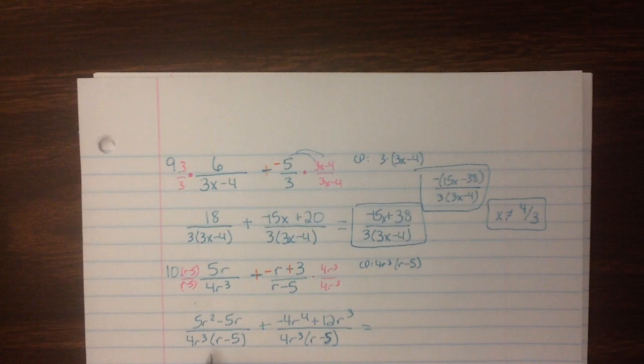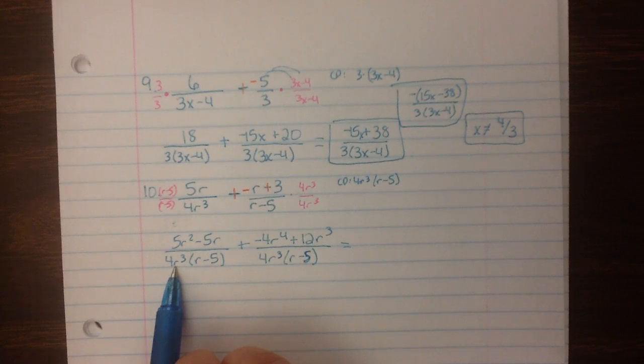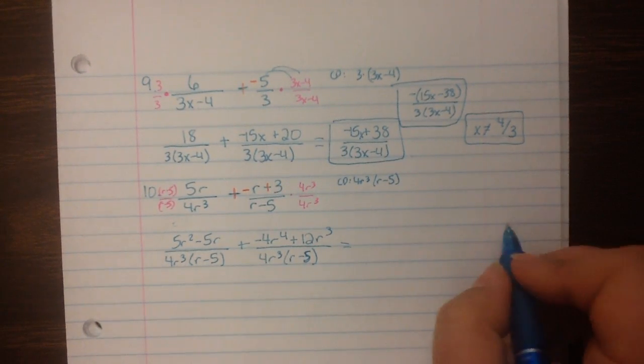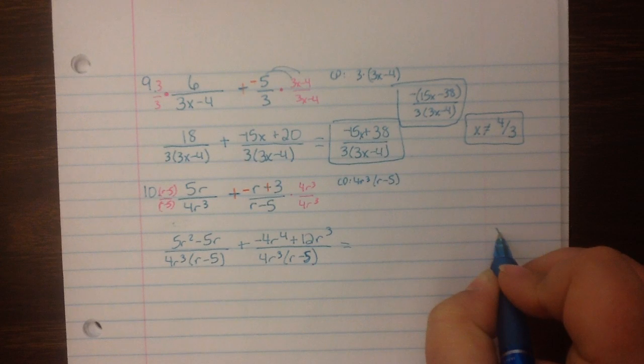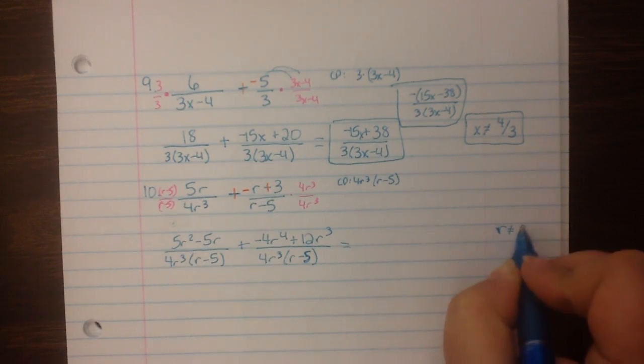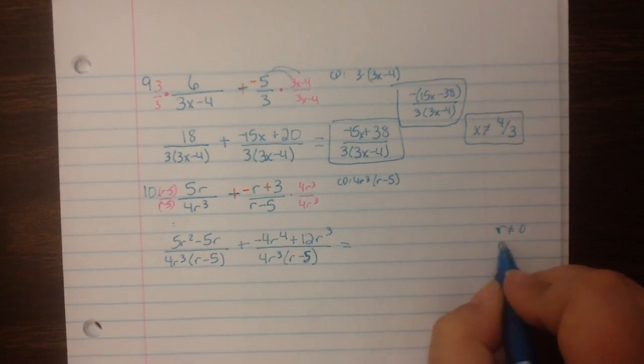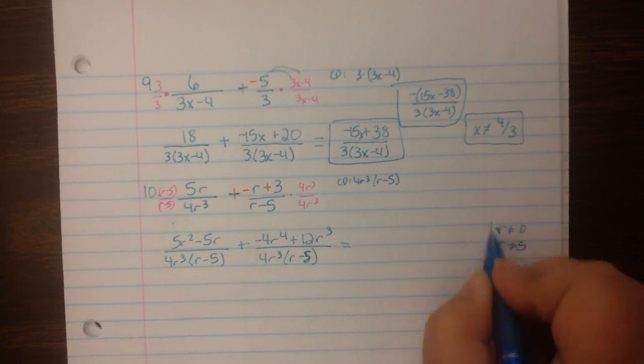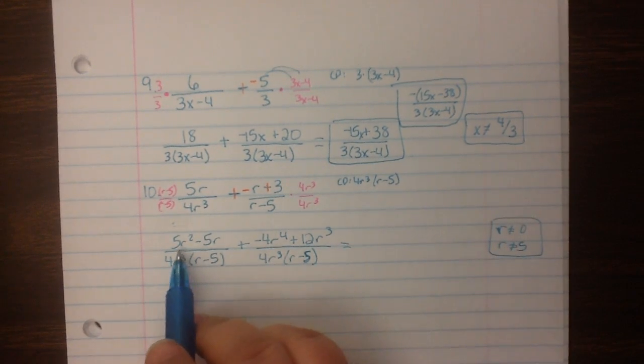Okay, now for my excluded values, on this one, if I set it not equal to 0, I would divide by 4 and then take the cube root of 0, so it would still be r does not equal 0. And on this one I would add 5, so r does not equal 5. So my excluded values. Okay.